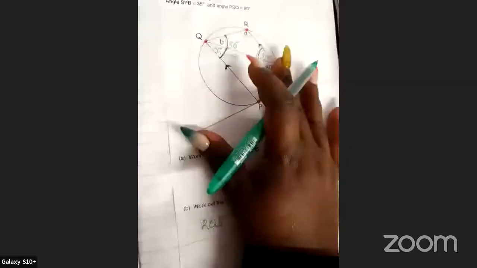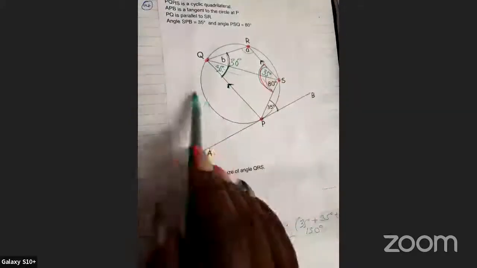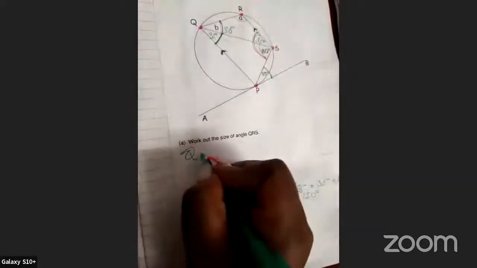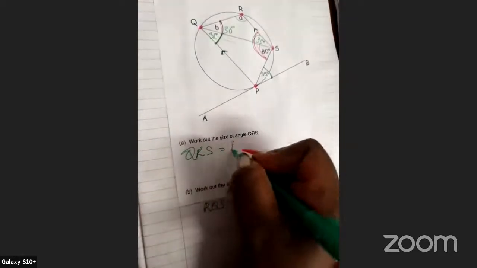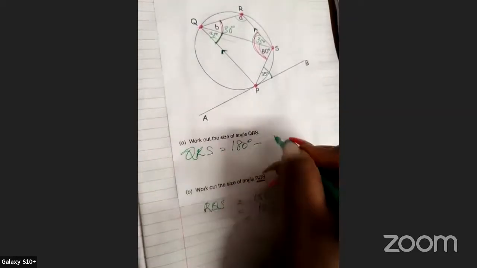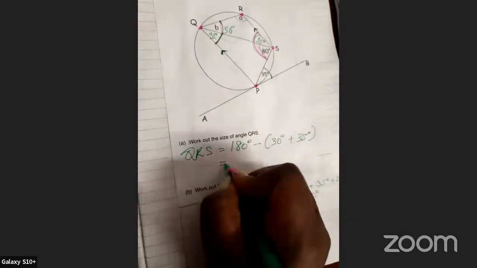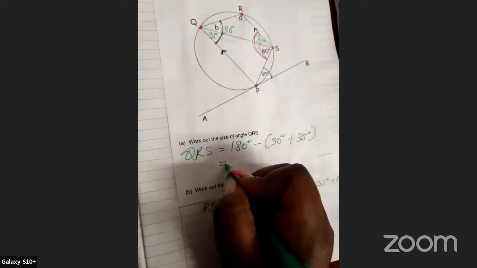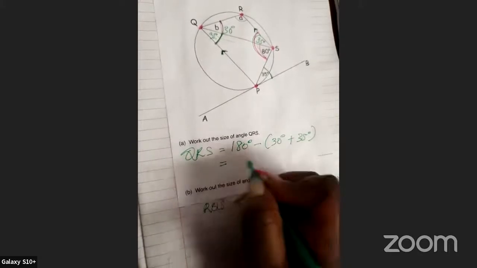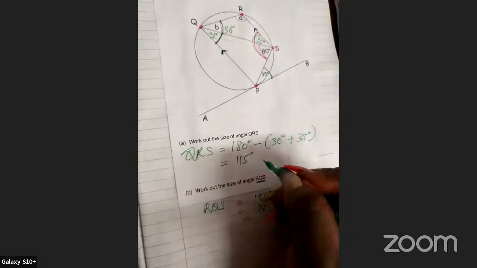So if this is 30 degrees, then I'm looking at a triangle here, which means that I can just say QRS is 180 degrees minus 30 degrees plus 35 degrees, which gives us 65 degrees. 65 from 180 leaves me with 115 degrees.